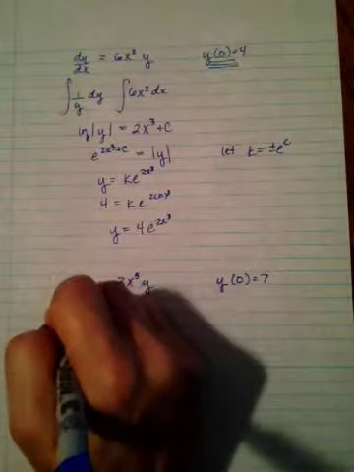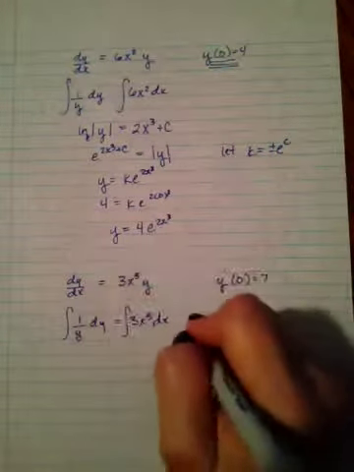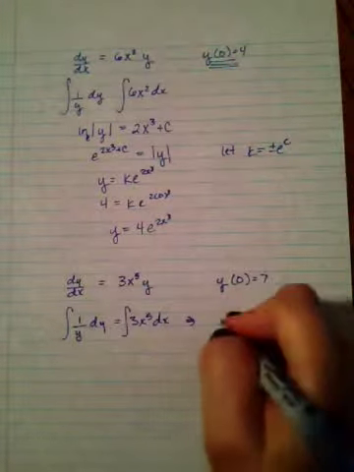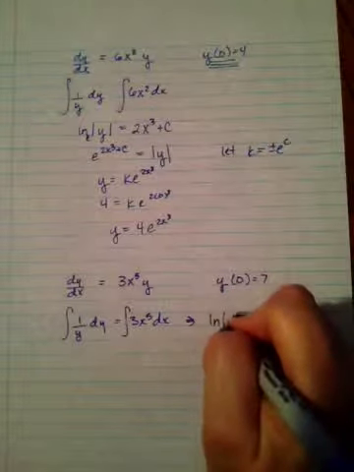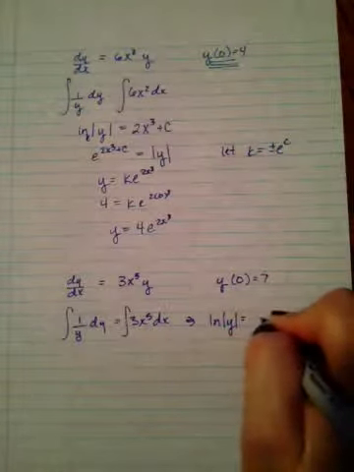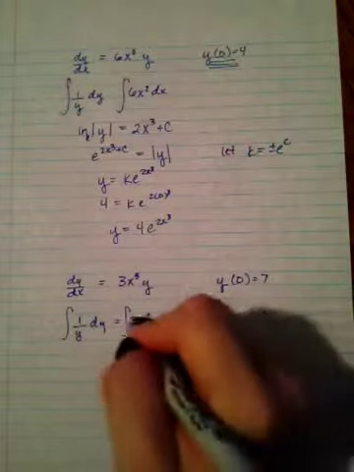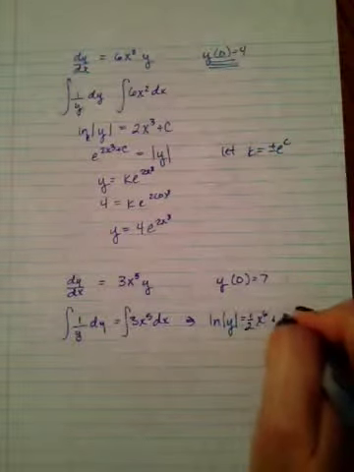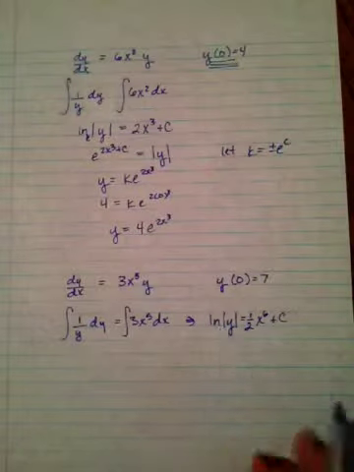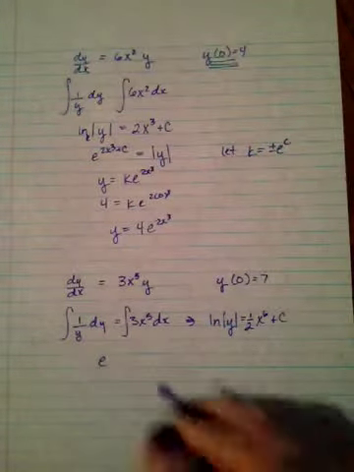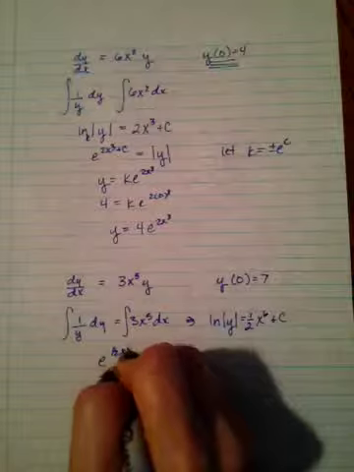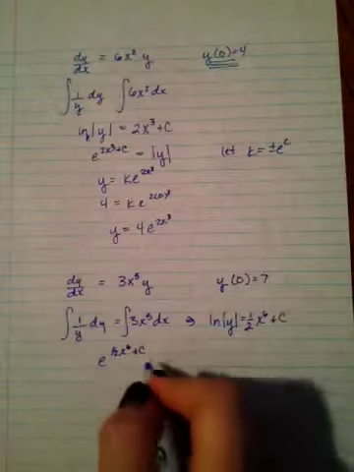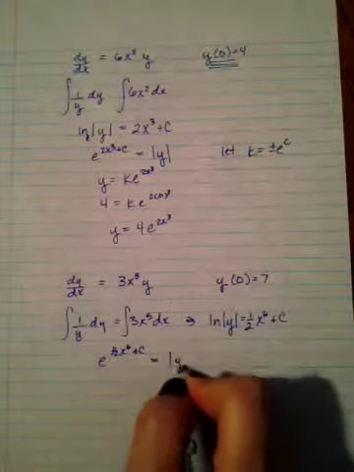We're integrating both sides. From here, I'm going to save a little bit of space. We're going to say the natural log of the absolute value of y equals, this will be x to the 6, divided by 6 is a 1/2, plus c. I change forms, so e to the 1/2 x to the 6th plus c equals the absolute value of y.